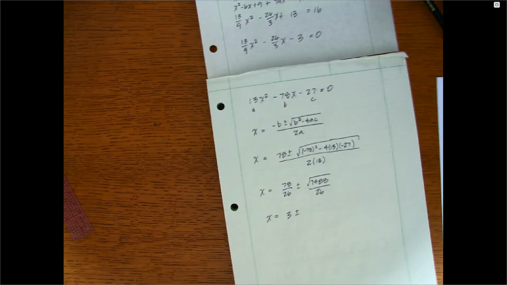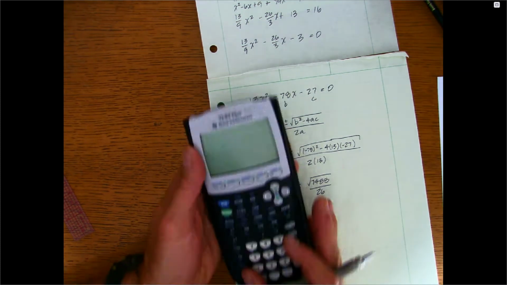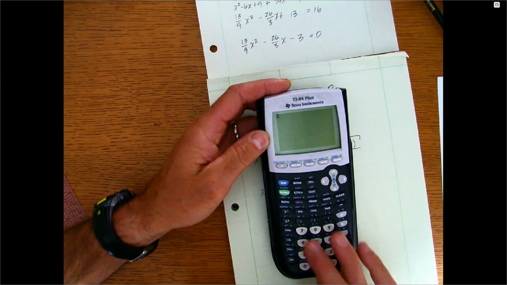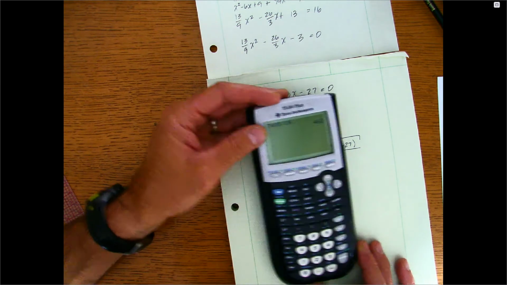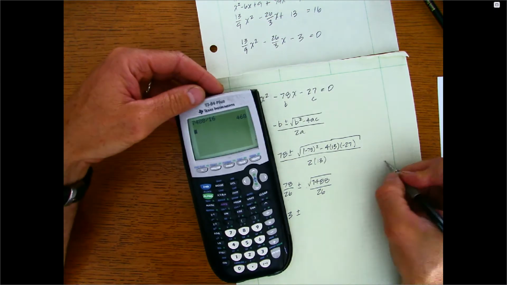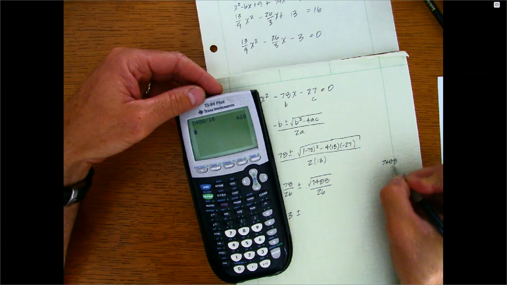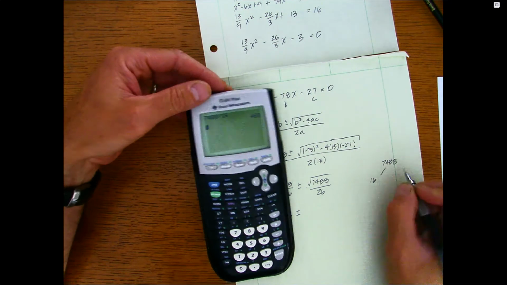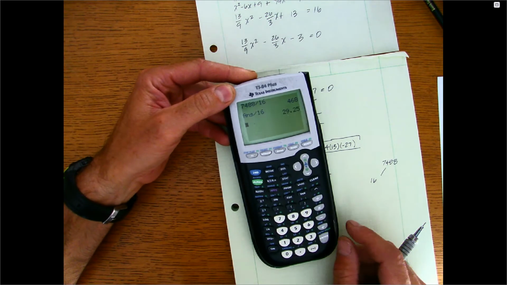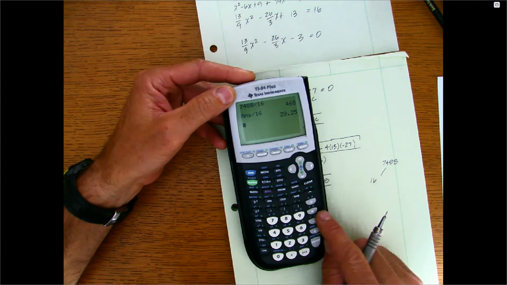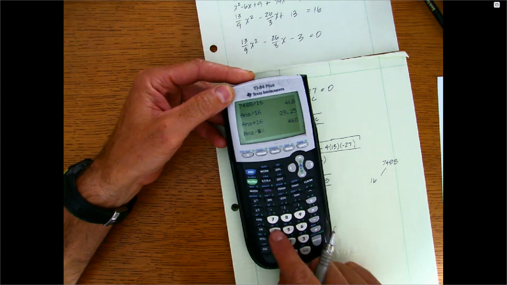Let's do a little bit of work on that. If I take 7488 and divide it by 16, it definitely has a 16 in it. I wonder if there's another 16 in it. No. Let's see, divide it by 4.